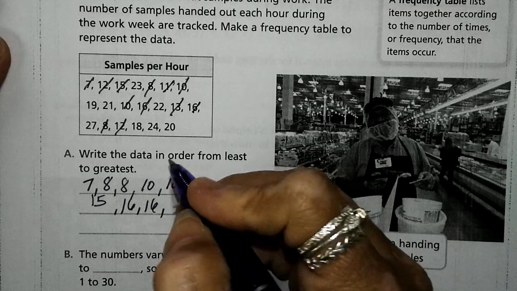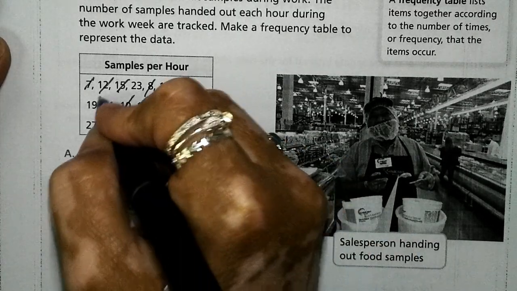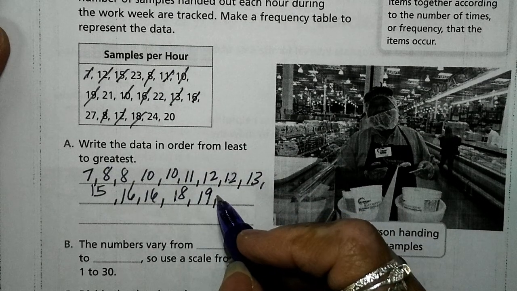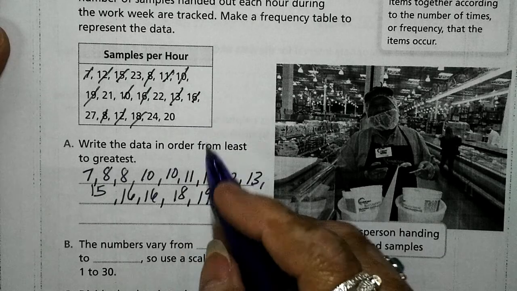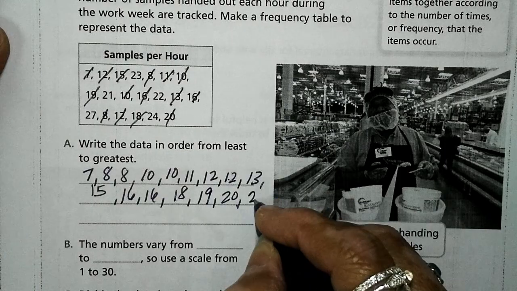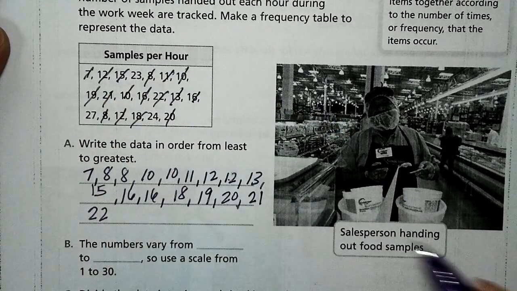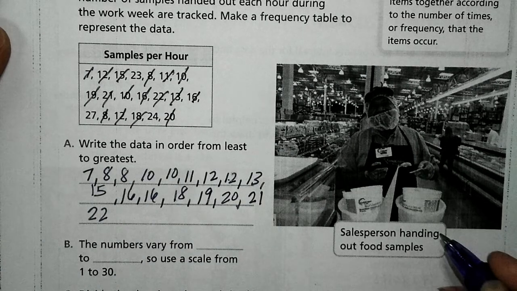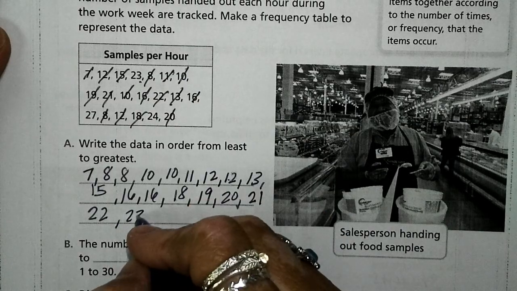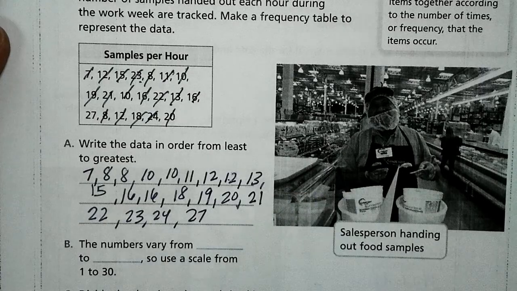And then 18. Okay. Then 19, right? Yep. 20. Then 21, yep. Then a 22. Then 22 and then 27. Oh, I think 24, isn't there? 24 and then 23. Yeah, so we need a 23, 24, and then a 27. Yep.